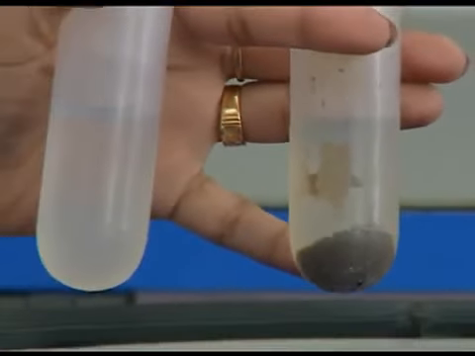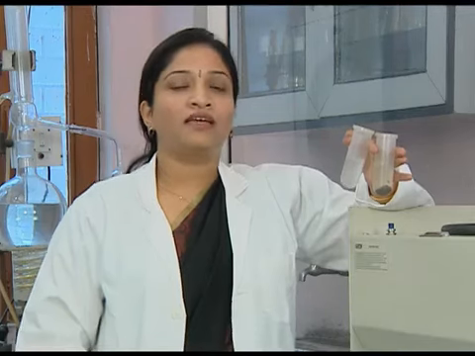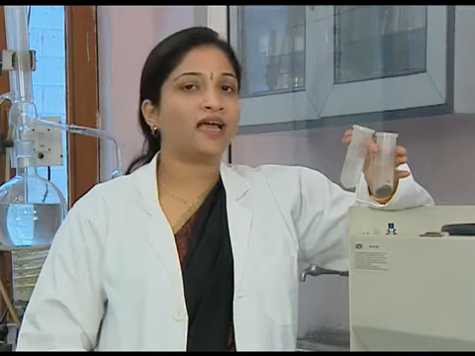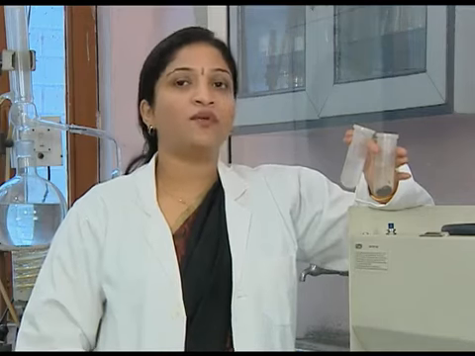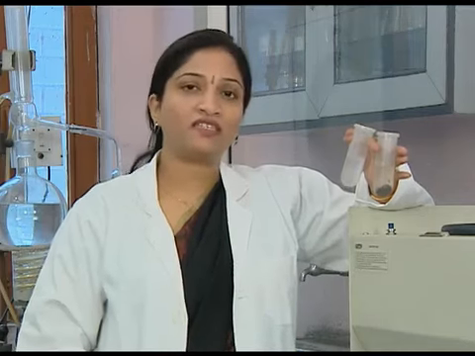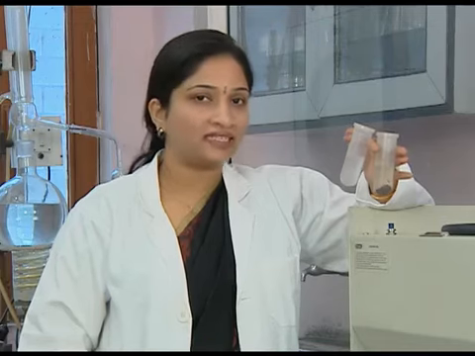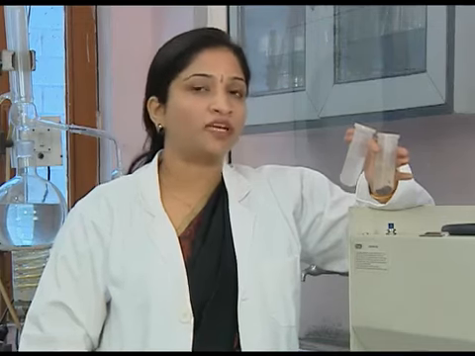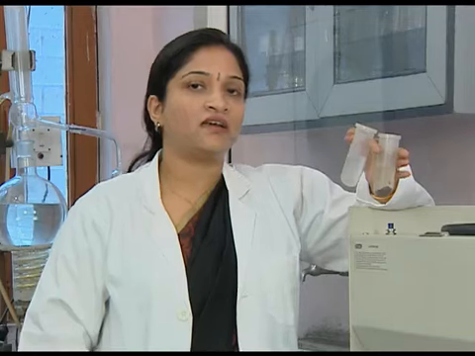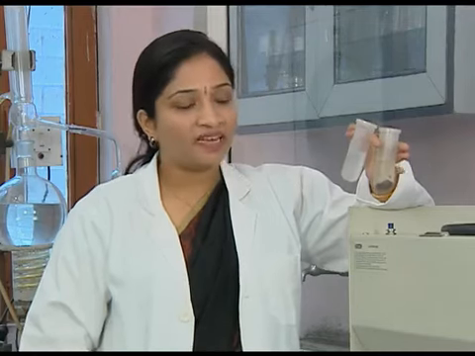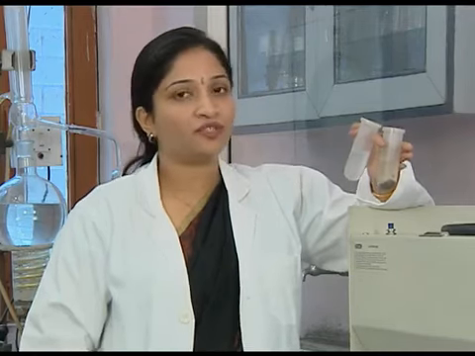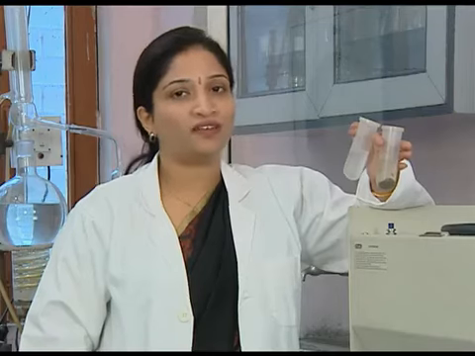So the conclusion of the experiment is, when a cell homogenate undergoes centrifugation, it gets separated into two components, that is pellet and supernatant. The more dense particles have a tendency to come down and settle because their molecular weight or density is higher, and they form the pellet, and the remaining clear solution is known as the supernatant.